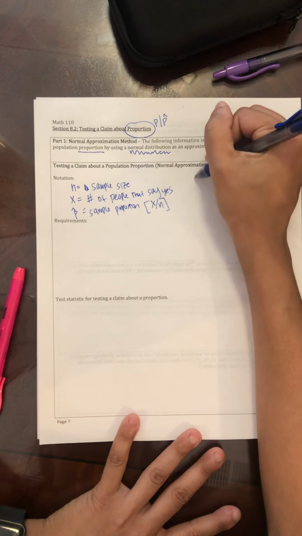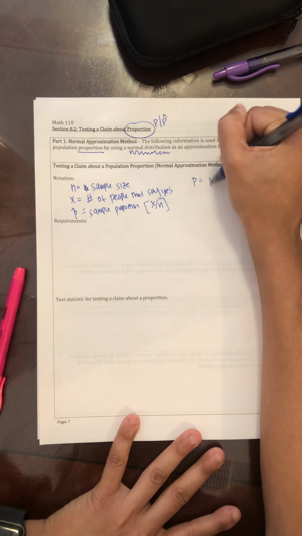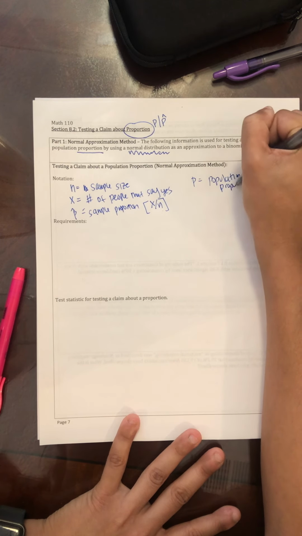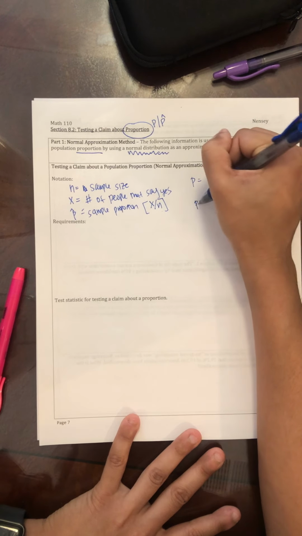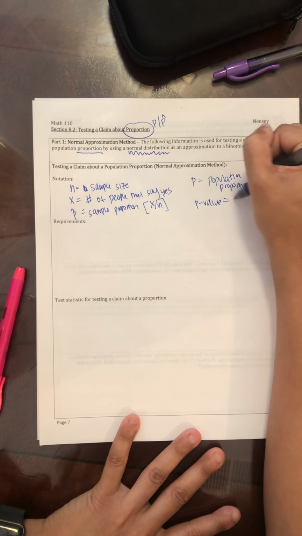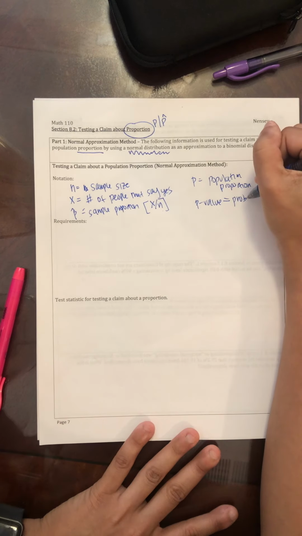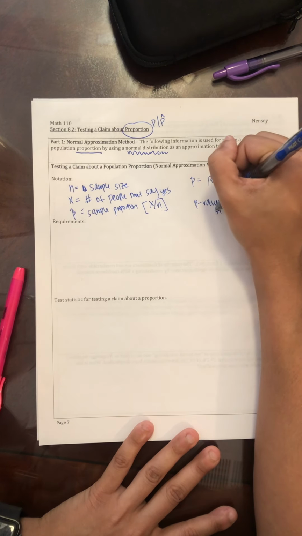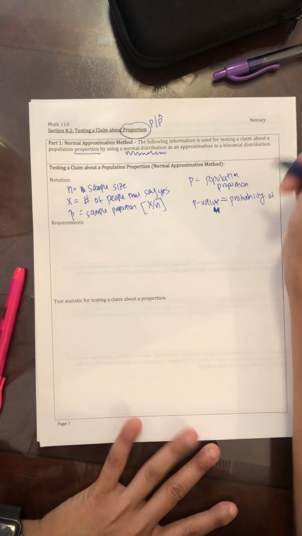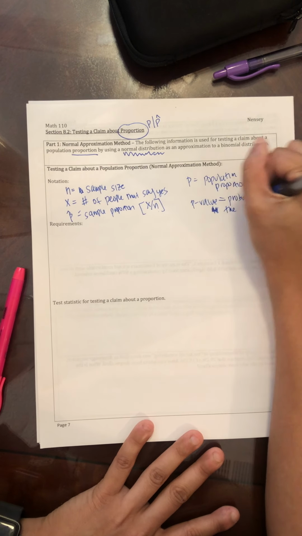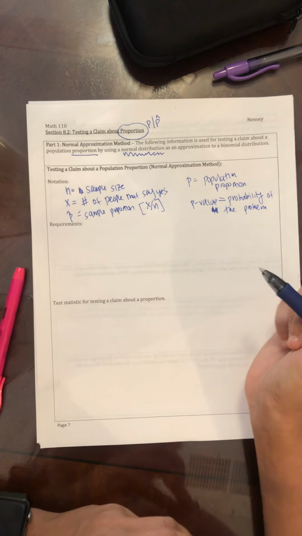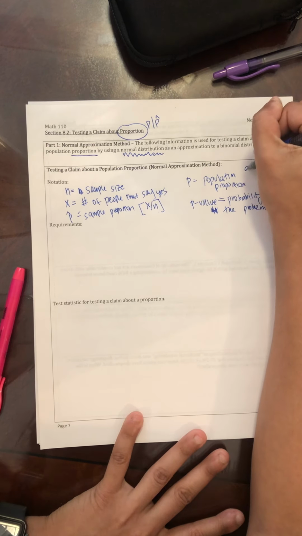And what does your P stand for? Your P is your population proportion. And then we're going to use our P value, and that is the probability. I'm not going to get into technical terms, but it's the probability of the problem. We'll go more into that a little bit later. It's not a proportion, it's a probability. It's a percentage usually. And just a little heads up, what's your Q? That's 1 minus P.